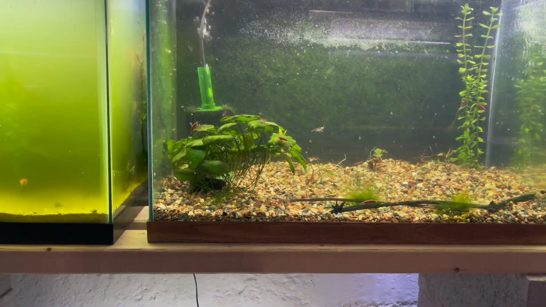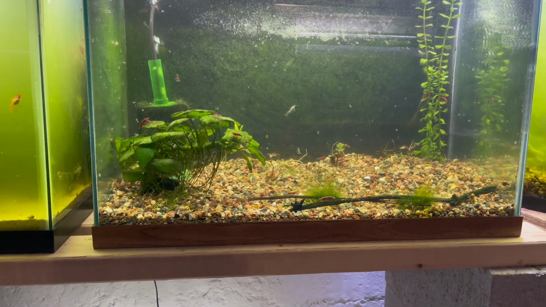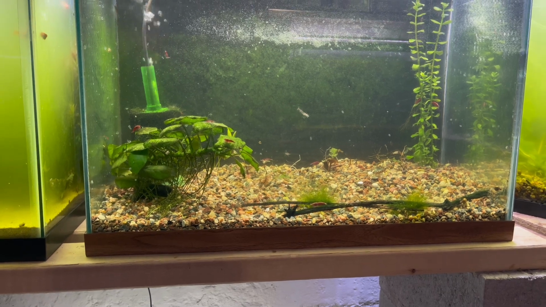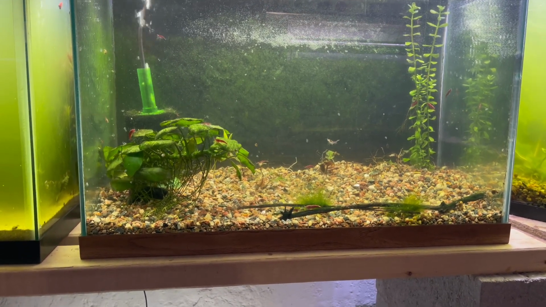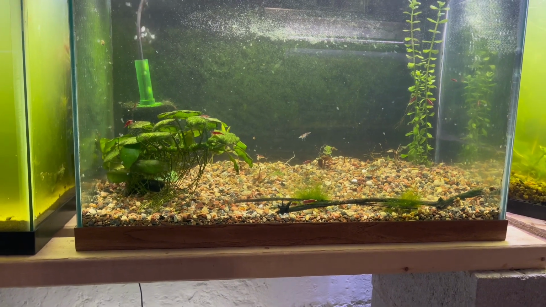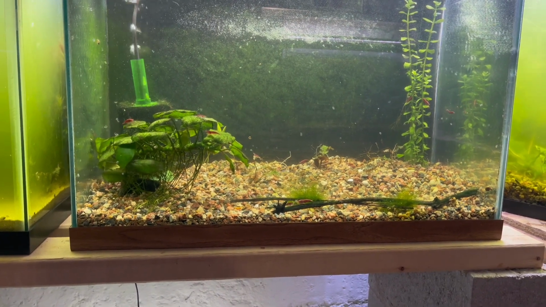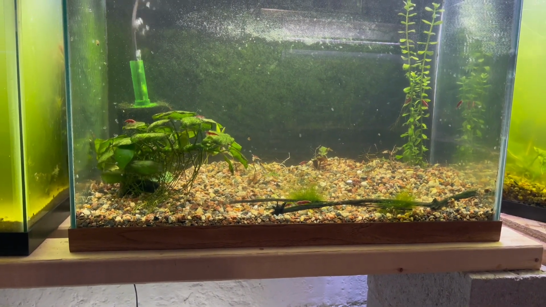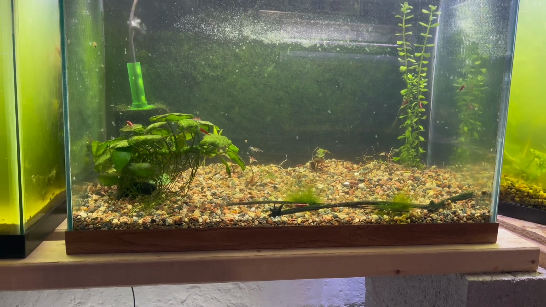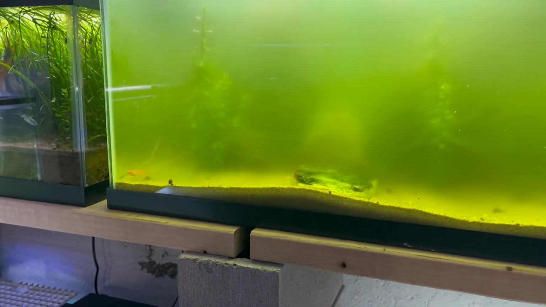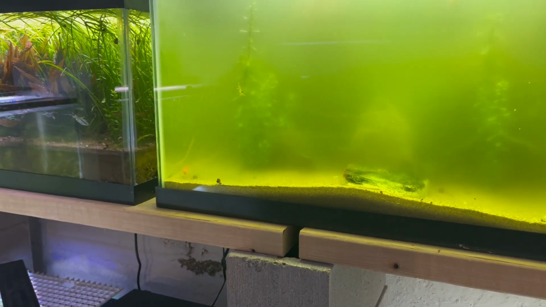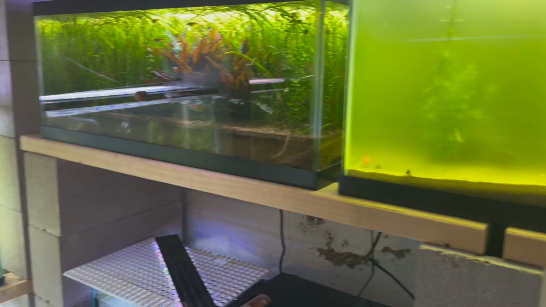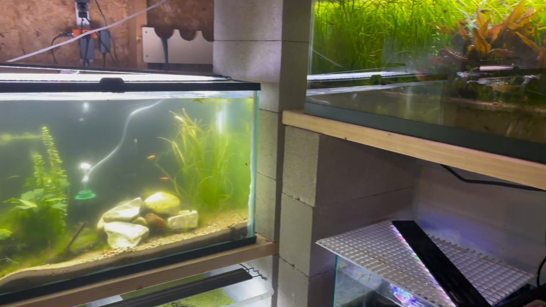Now, with these gravel tanks, my crypts are really going to need some type of root nutrient, but with the gravel, all the detritus and mulm is going to build up in that gravel, and that's going to be pretty much free fertilizer. But if you have the sand substrates that are more compact, it's going to be harder, I think, for any type of nutrients to get down into that sand in order to feed those type of plants.